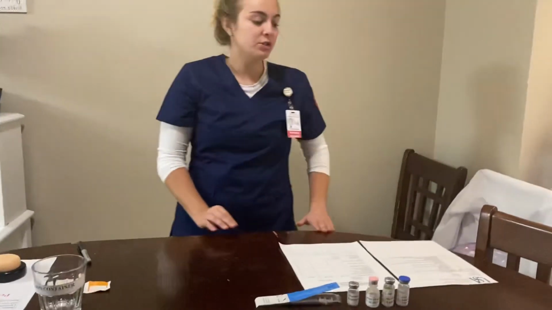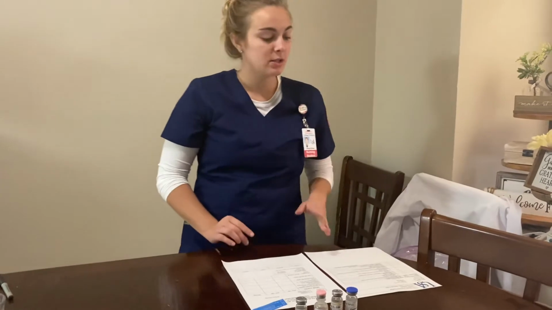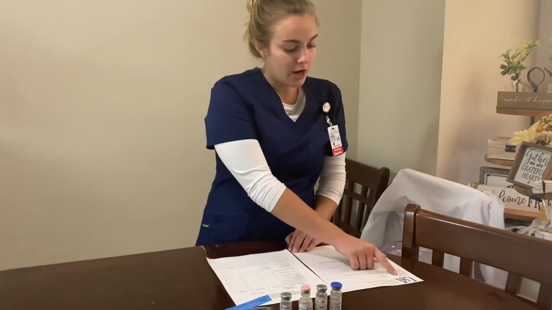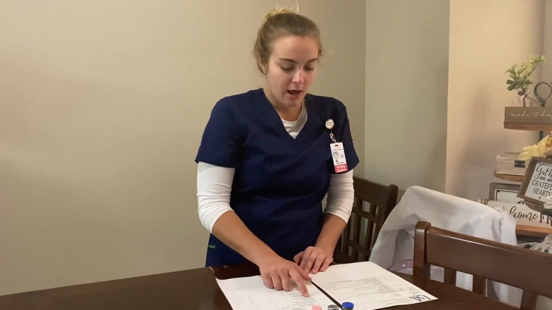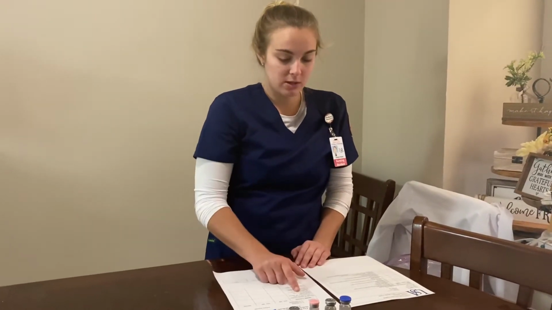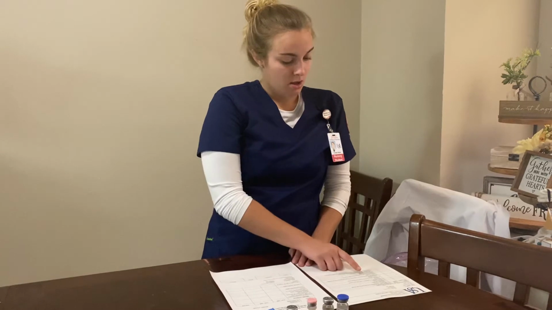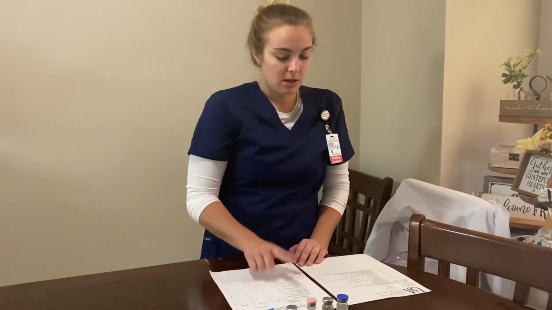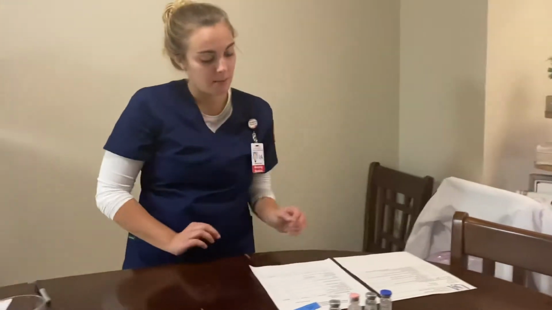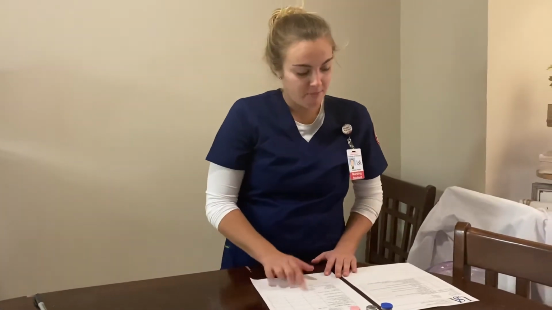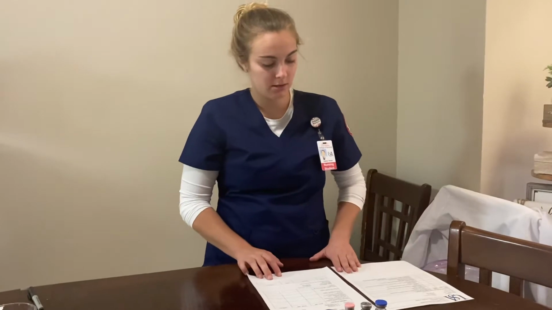Okay, the first thing I'm going to do is verify on the chart in the MAR the 5 rights. I'm going to make sure I have the right patient, Jaguar Jones, the right medication, heparin, the right dosage, 5,000 units, the right route, subcutaneously, and the right time, every 12 hours. And then I'm going to check the allergies. I have penicillin, so that's all correct.